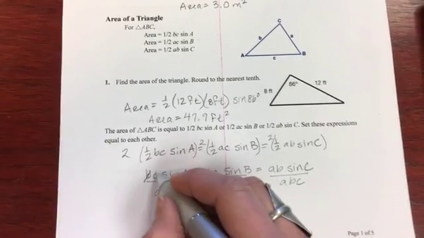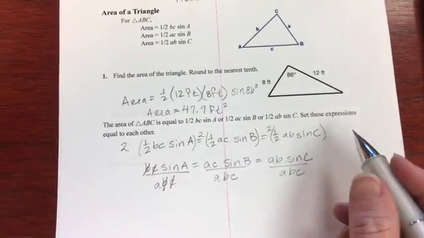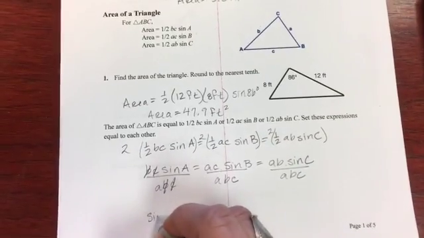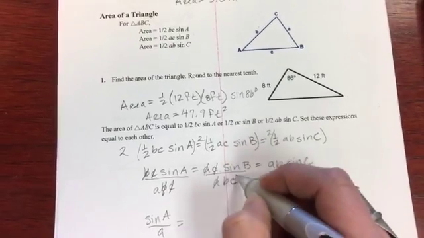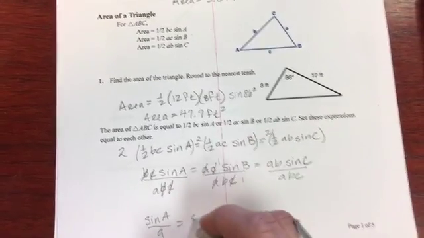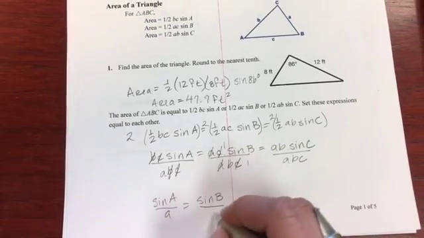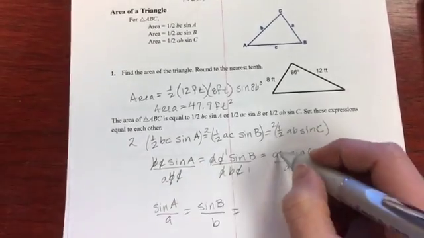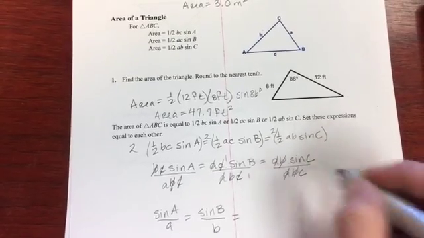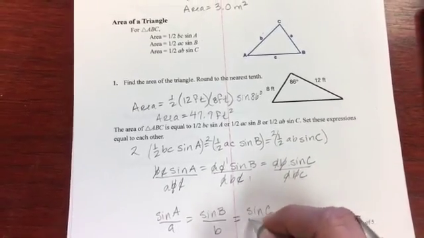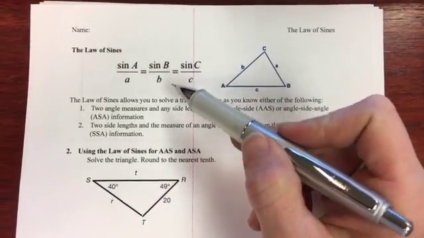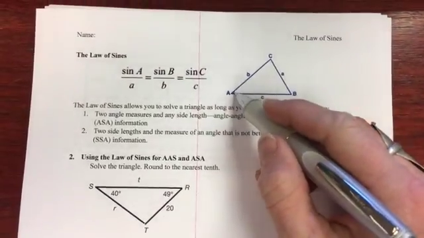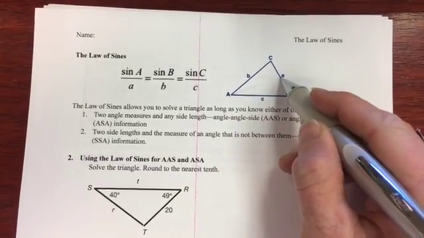And that's to simplify our expressions. So then B over B reduces to 1, C over C reduces to 1, and we're left with the sine of A over A, which is equal to the sine of B over B, which is equal to the sine of C over C. Now, when you look at this, all it's saying is that our sides are proportional to the sine of the angle.